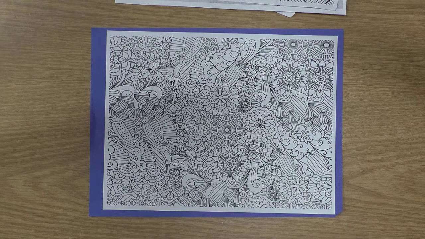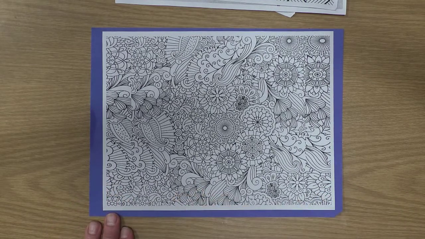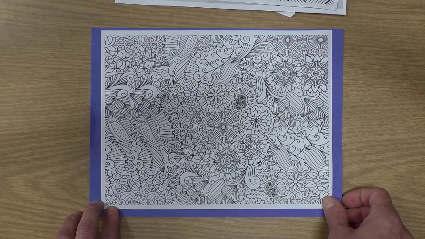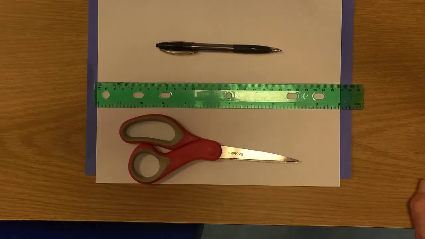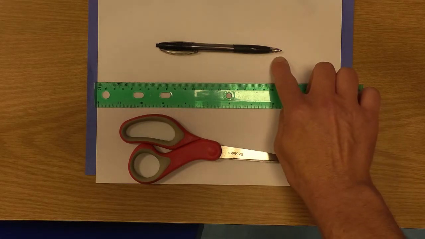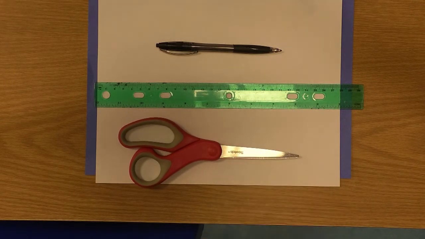Now, I'm going to get started on my own Zentangle art project, and before I do, I'm going to show you some of the patterns and lines that are used for basic Zentangle. For our Zentangle art program today, you will need a white piece of paper and a pen. A ruler and scissors are optional. With that said, let's move on.